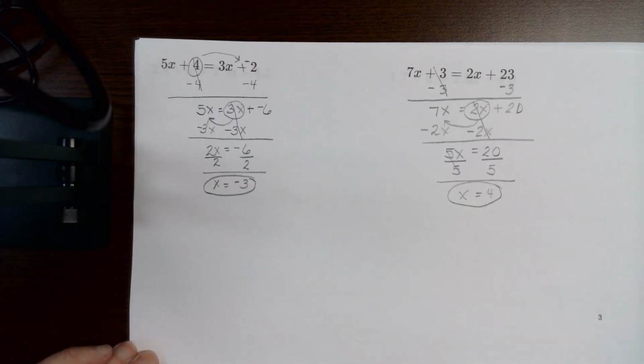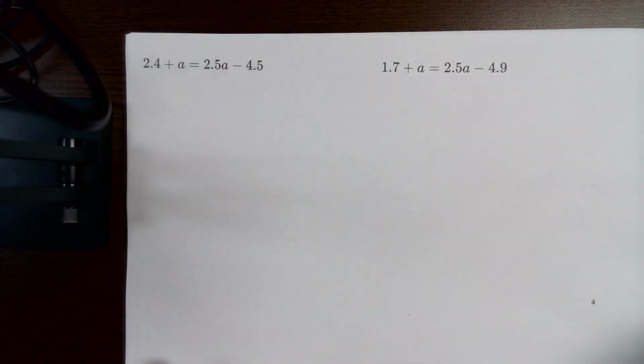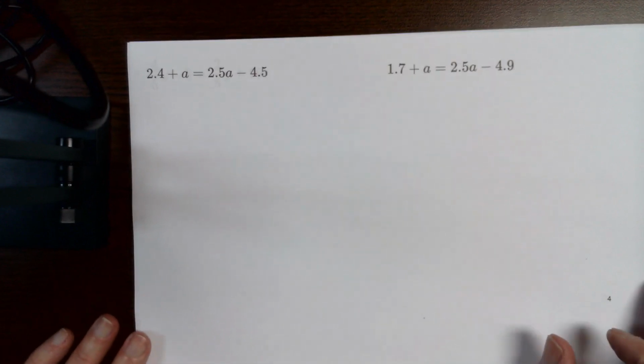All right, let's go a little bit harder. Okay, notice these have some decimal values in it. Now, if you wanted to, again, needs to focus in. Take just a second.